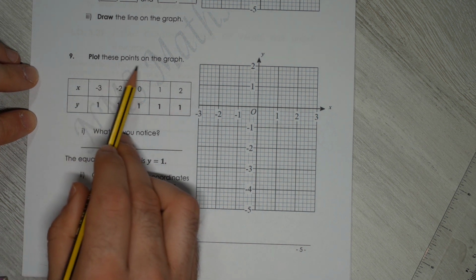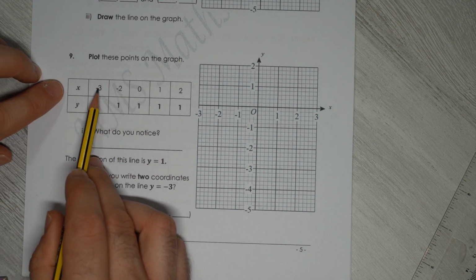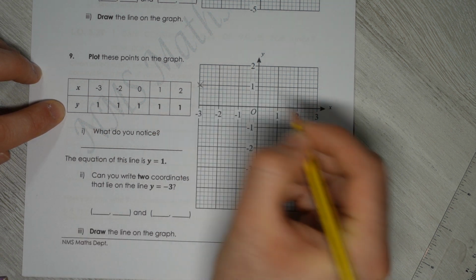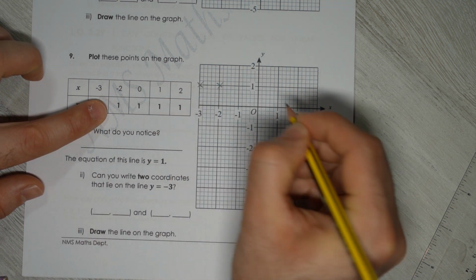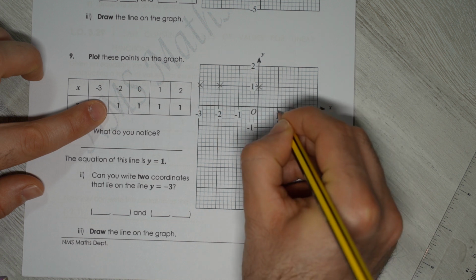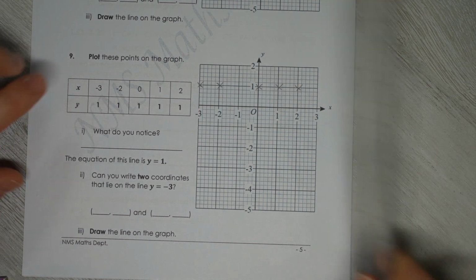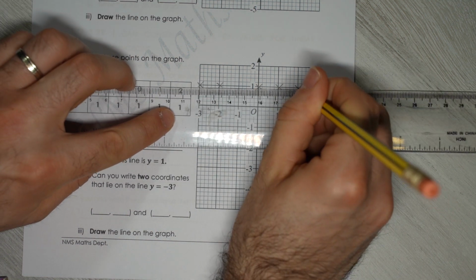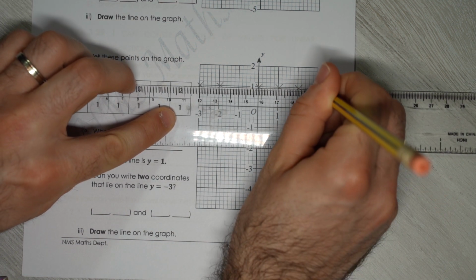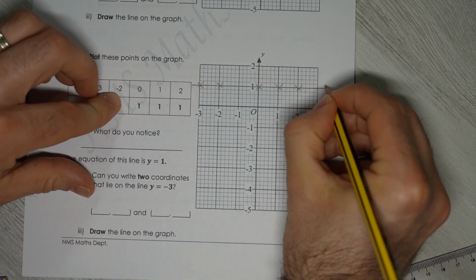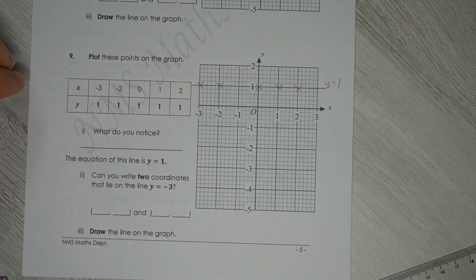So plot these points on the graph: -3, 1, -2, 1, 0, 1, 1, 1, and 2, 1. Let me draw that line. That line passes from y is equal to 1, so that is called y is equal to 1.